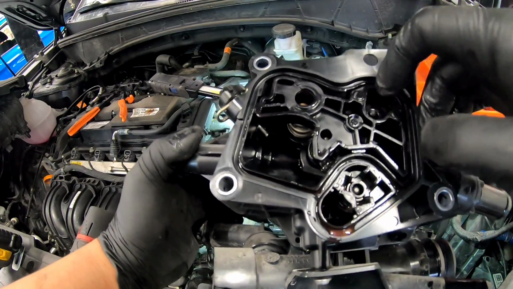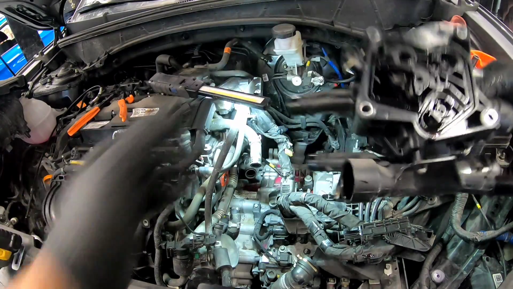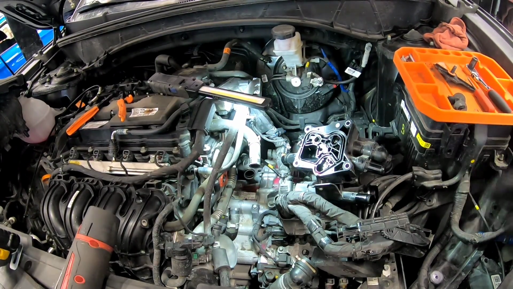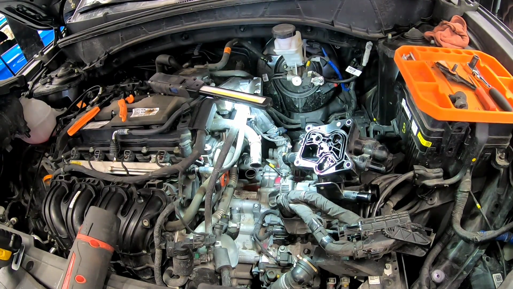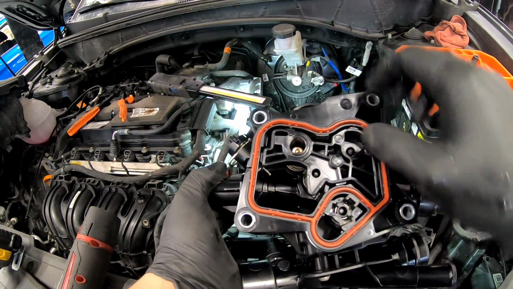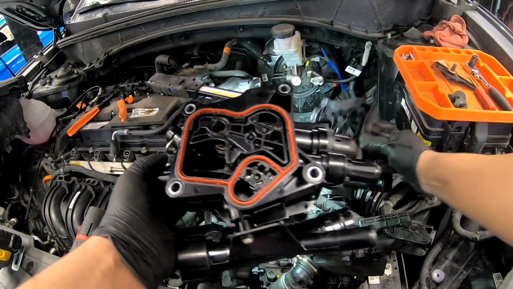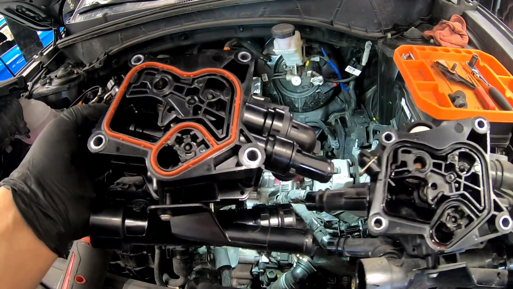Why is this crooked here? I don't know if that's normal. Let me grab the new one. Here's our new one. Yeah, that's crooked. Same thing. Can we see the difference in this one?